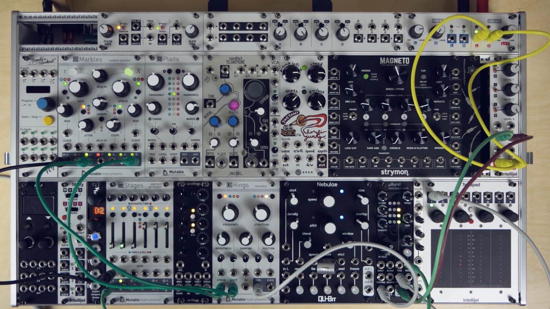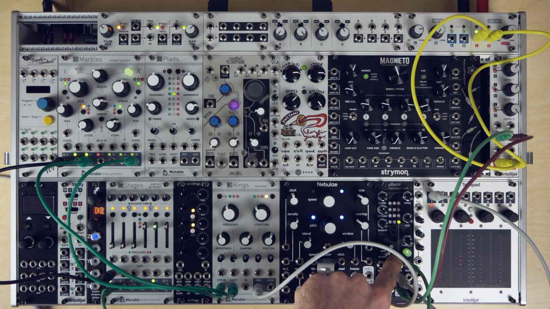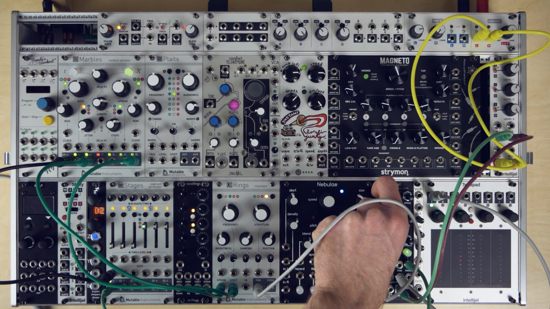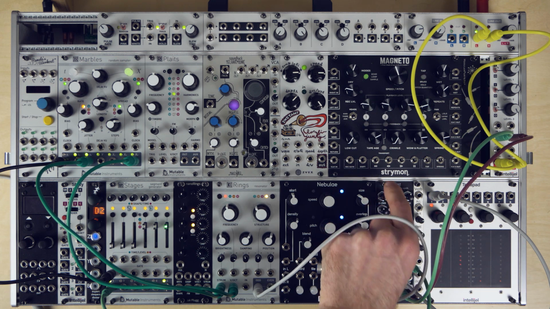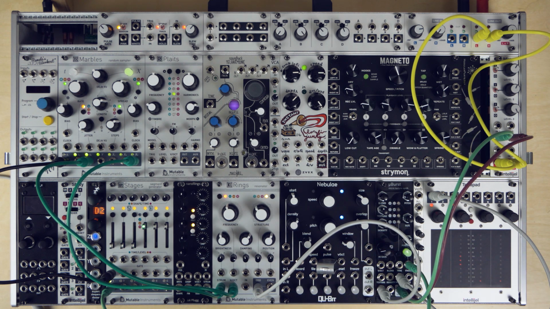So it sounds relatively harsh, right? Maybe not quite as ambient anymore, but you know, it depends on your preference. But if you were to go now and turn the blend on Clouds all the way up so that it's just Clouds that you're hearing, you end up with a quite nice drone, I think, actually. Could maybe use a little bit of filtering, but we can get into that in later episodes.